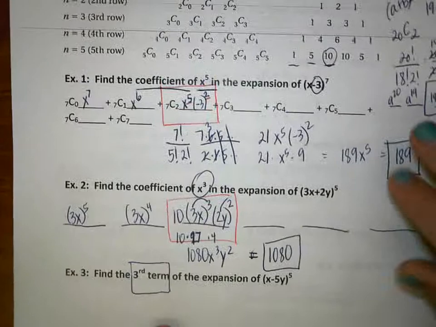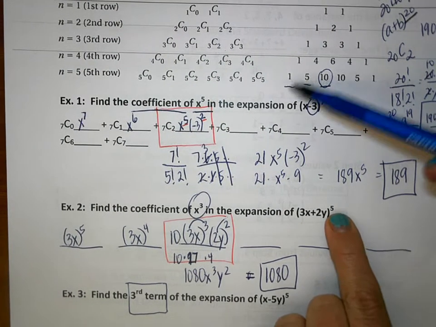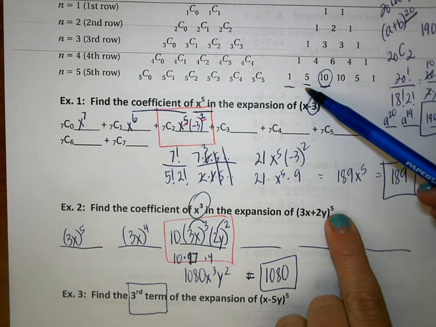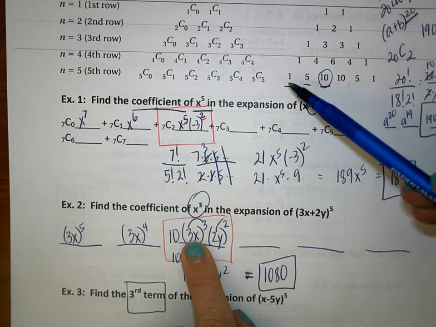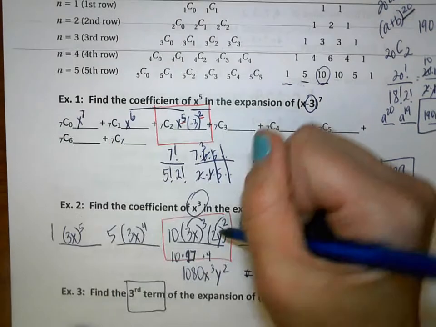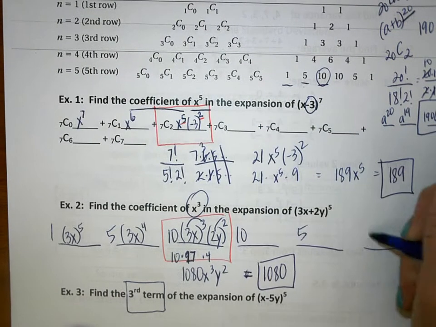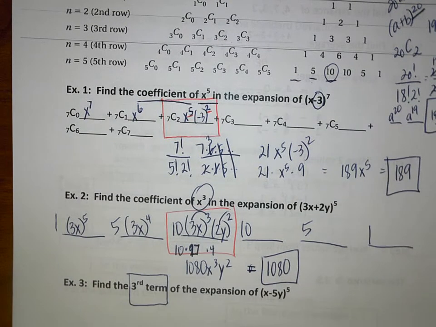Remember the 10 came from, this is x to the 5th, so we go to the 5 row, and it's 1, 2, 3 terms in. If I were to write all this out, it would have been 1, 5, 10, 10, 5, 1. But I just took the number for that one because that's the only one I needed. Does that make sense? Or you could have done the whole C thing.